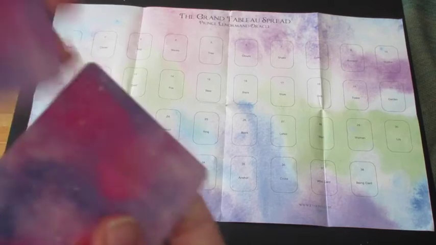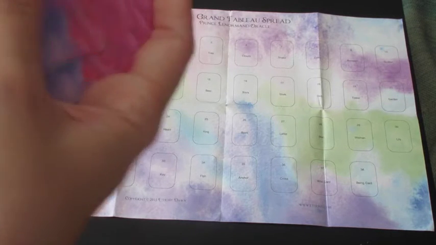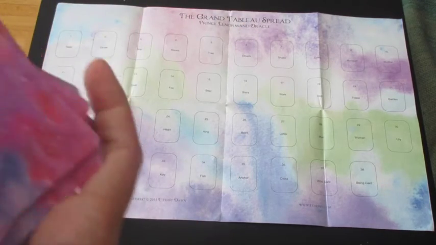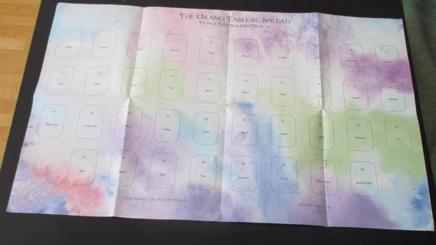I'm going to give context, because context is super important when we're talking about a reading. Our client John has come in because he's having some trouble at work. Let's not do a relationship spread, we did that with the direct lines. He's clashing with his manager and his teammates, and he wants to know what's going on and how he can make this better. So I've shuffled the cards.